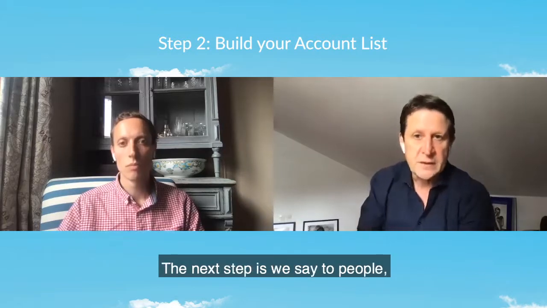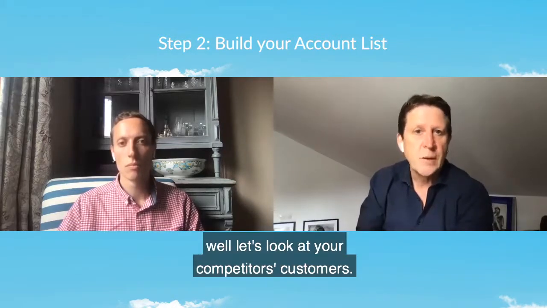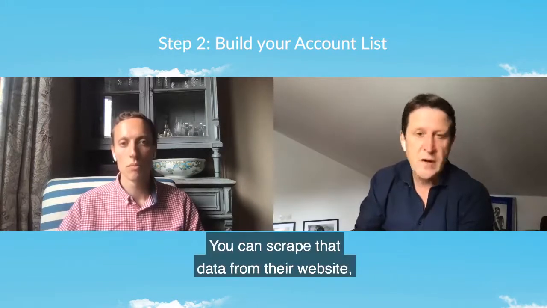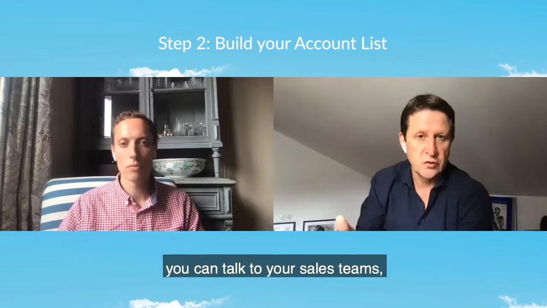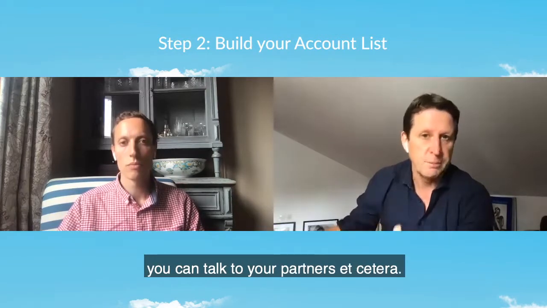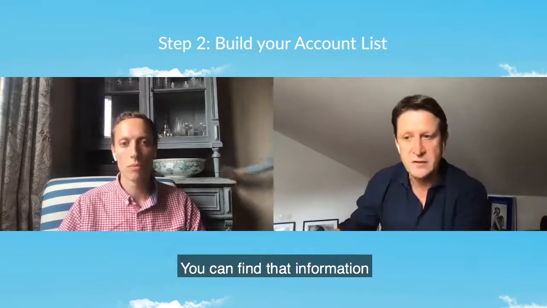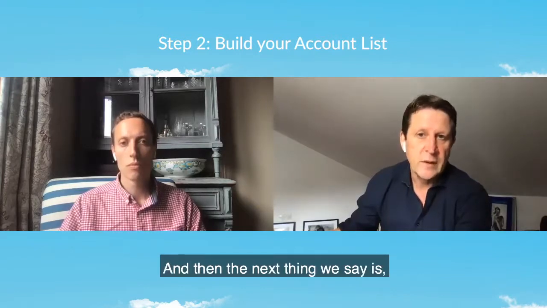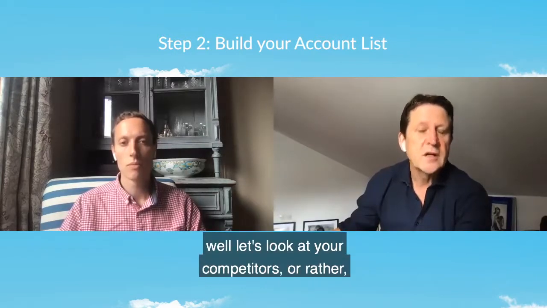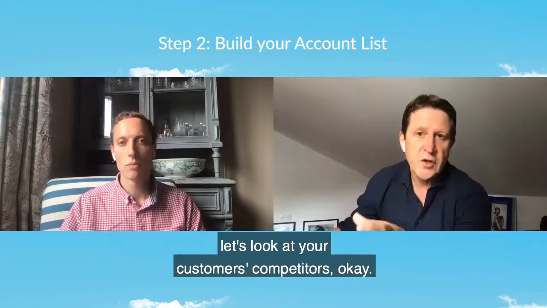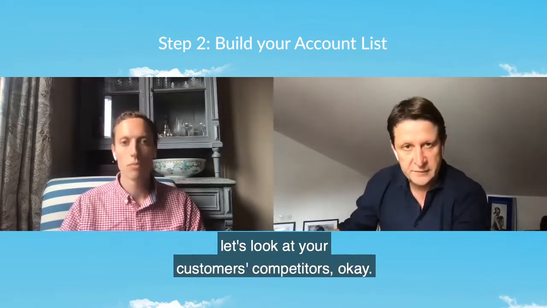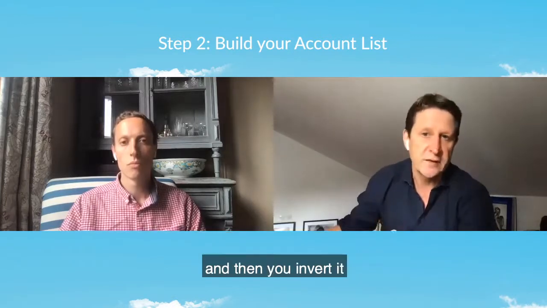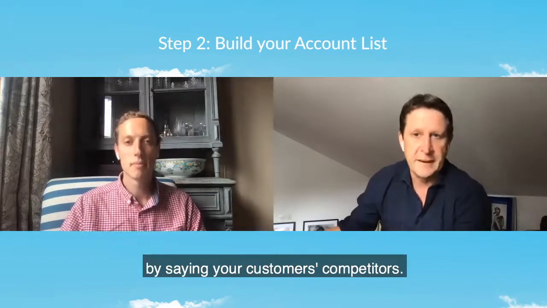The next step is we say, well, let's look at your competitors' customers. Who do they work with? You can scrape that data from their websites. You can talk to your sales teams. You can talk to your partners, etc. You can find that information from a number of public sources. And then the next thing we say is, let's look at your customers' competitors. So we mentioned your competitors' customers, and then you invert it by saying your customers' competitors.